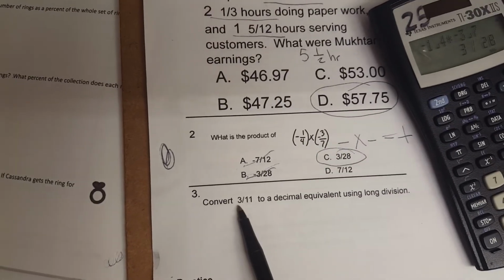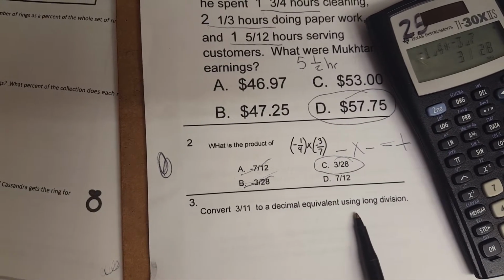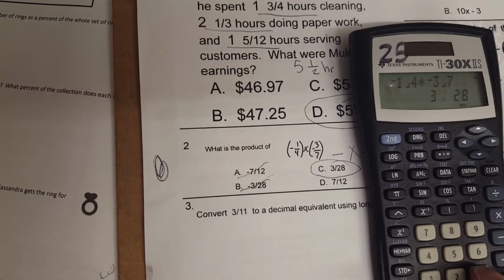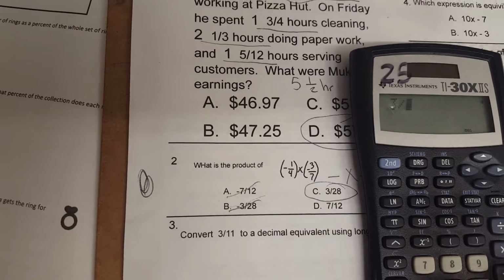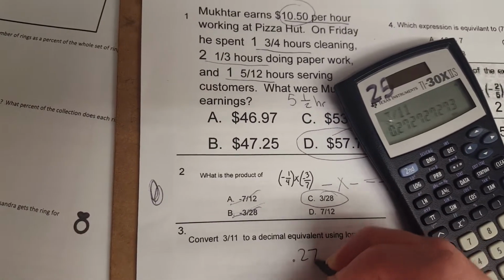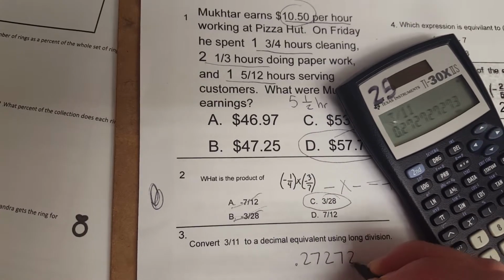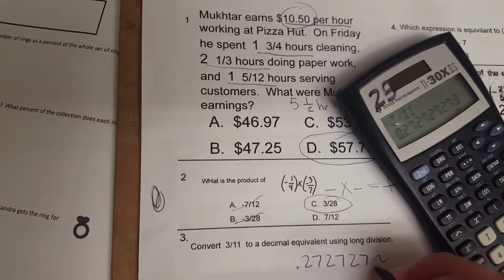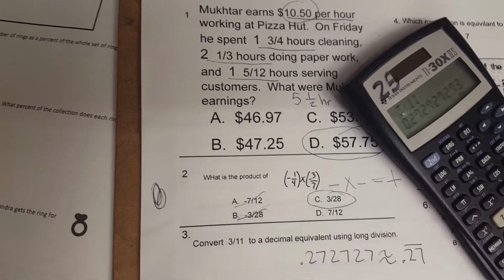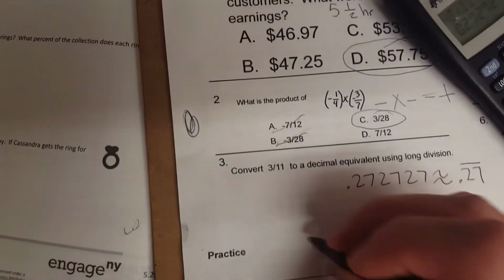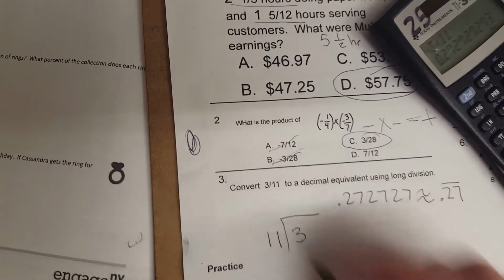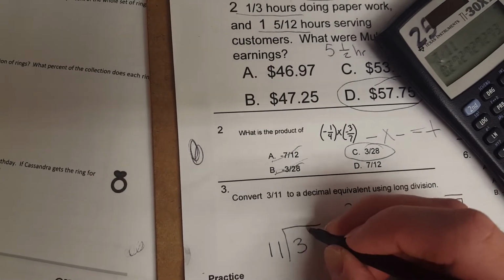Number 3, convert 3/11ths into a decimal using long division. Now it's quick and simple to check yourself. You could just punch in 3 divided by 11, and you get 0.272727, which is equivalent to 0.27 with the line repeating. But what you want is 3 divided by 11. So it doesn't go in here.